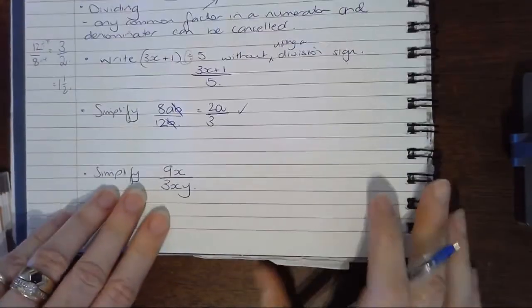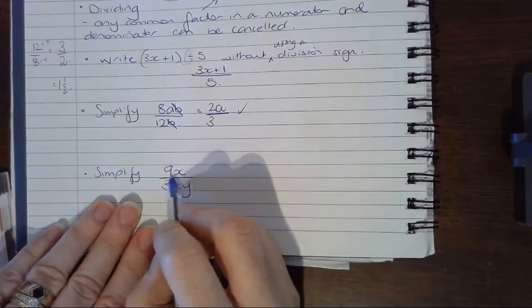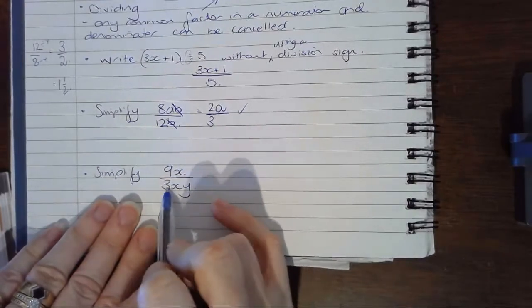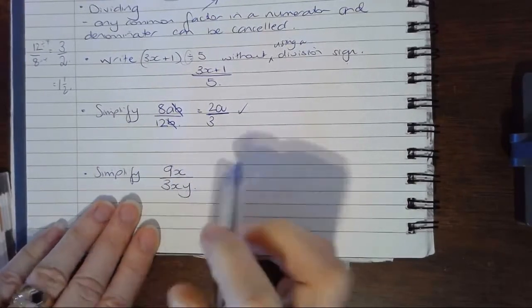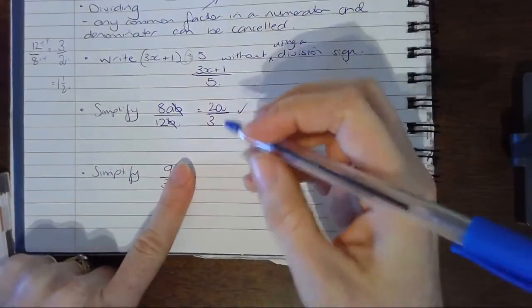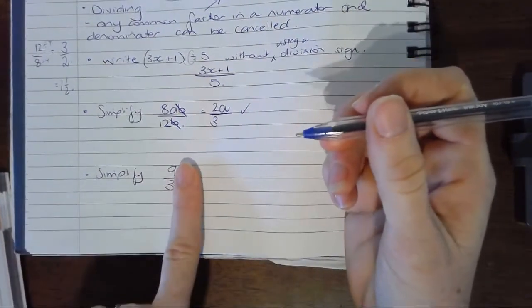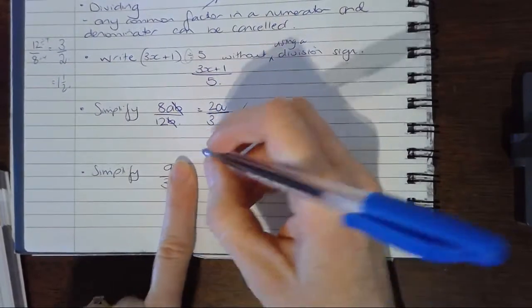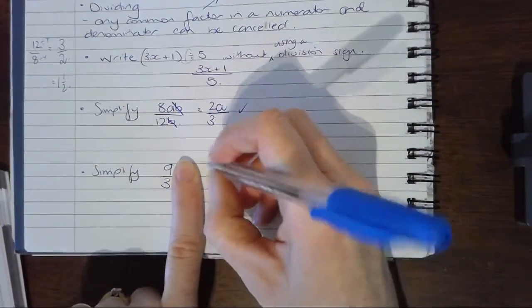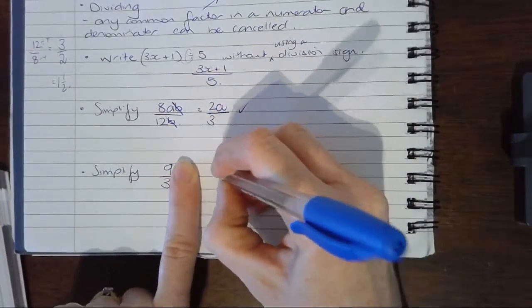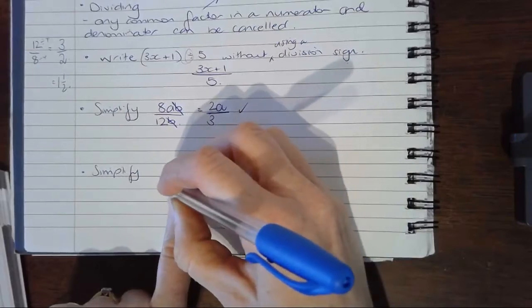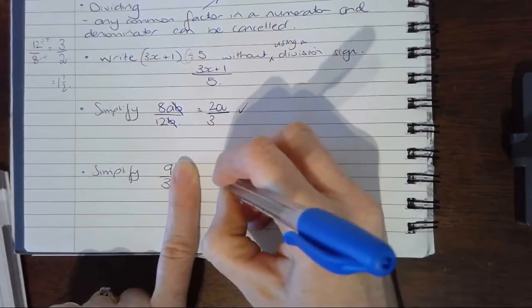Let's think about this example. We've got 9x divided by 3xy. Again, let's think about the numbers first. The common factor in 9 and 3 is 3. So if I divide 9 by 3, I've got 3. If I divide 3 by 3, I've got 1.